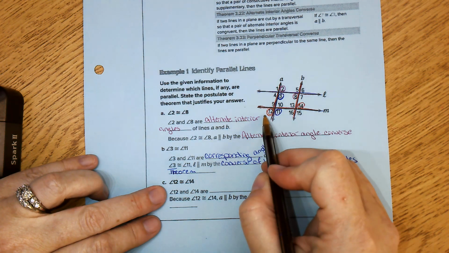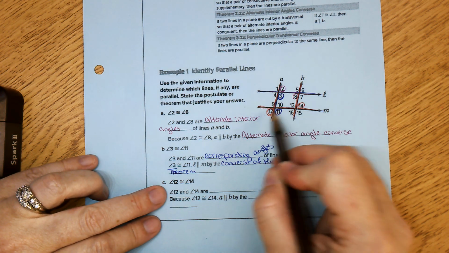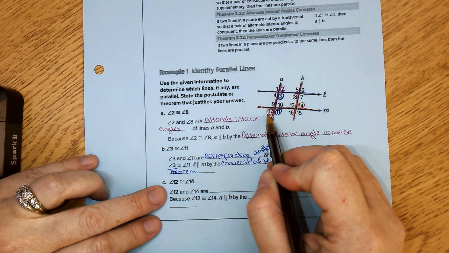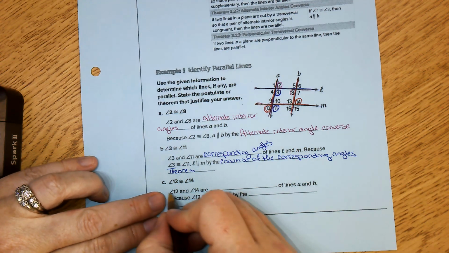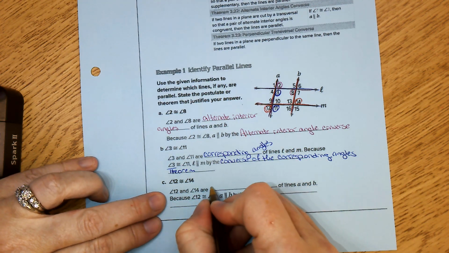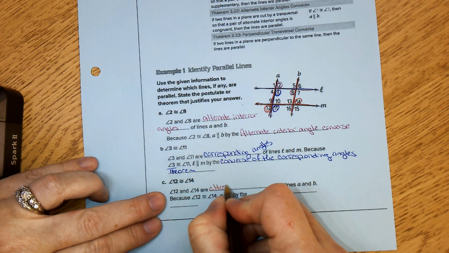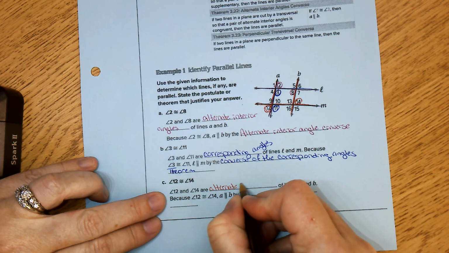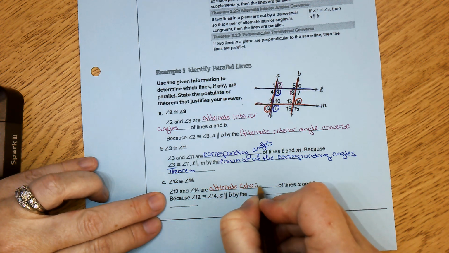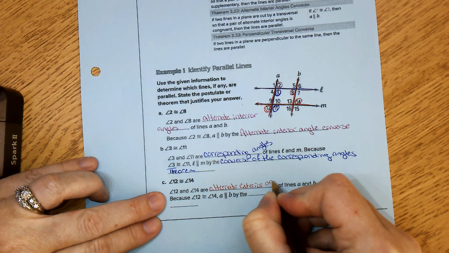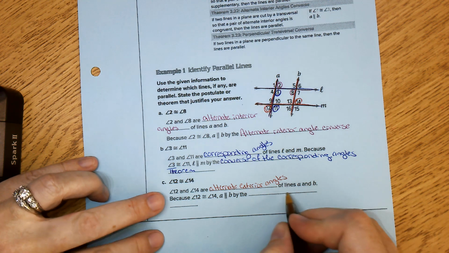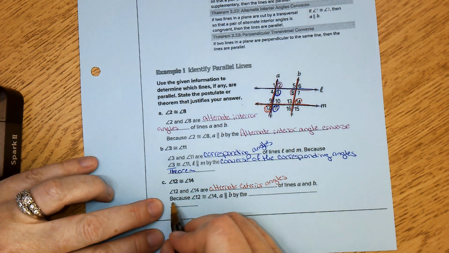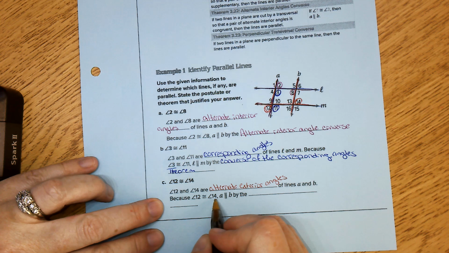Now these are on the exterior, and they're alternating exterior angles. Alright, so angle 12 and angle 14 are alternate exterior angles, okay, of lines A and B because angle 12 is congruent to angle 14.